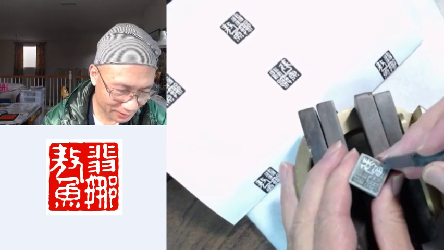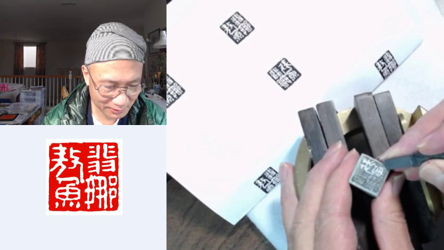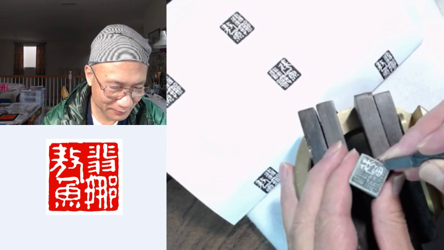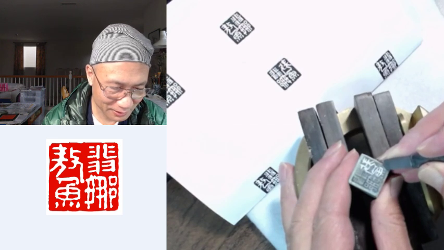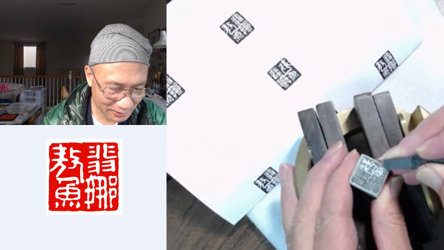It's very high art. It combines linguistic knowledge, design knowledge, fine art, everything, and antiquarianism, the archaeology of the evolution of Chinese characters, are part of this art.